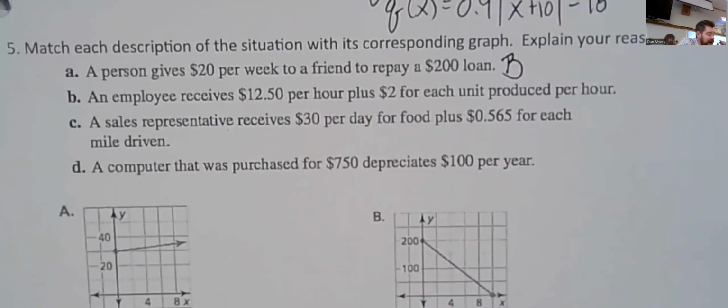All right. Scenario B, an employee receives $12.50 an hour plus $2 for each unit produced per hour. Earning money. Is that going to be increasing or decreasing? Increasing. Okay. So we're looking at graph A or B. Which one seems to start at an hourly rate?